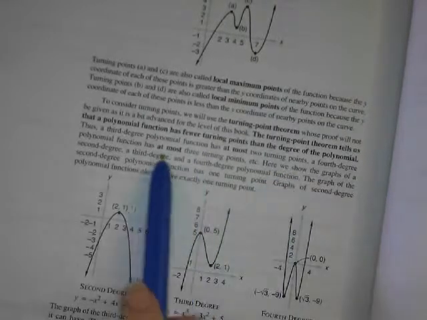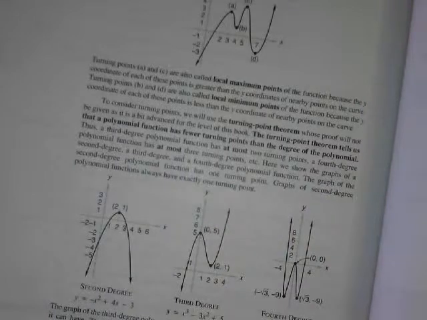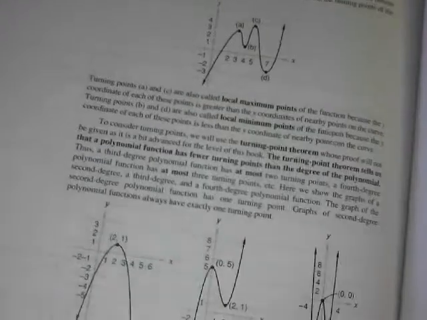So you should probably read this stuff, but I've kind of summed it up a little bit for you. And then, what's the dominant term? Dominant terms are whatever has the highest degree, because as x goes to infinity or negative infinity, it's going to dominate the graph.